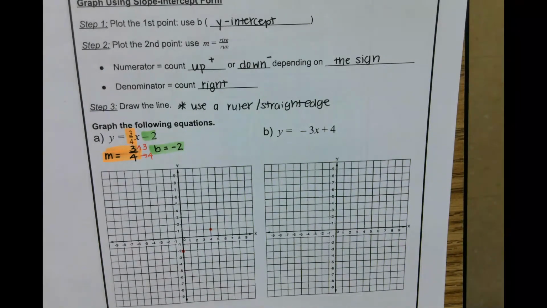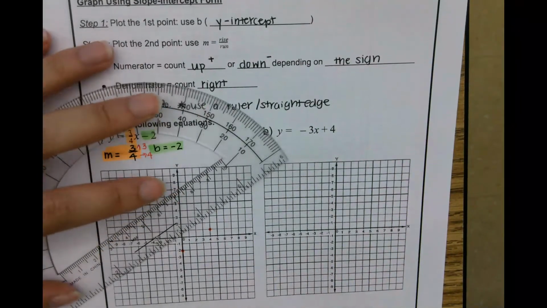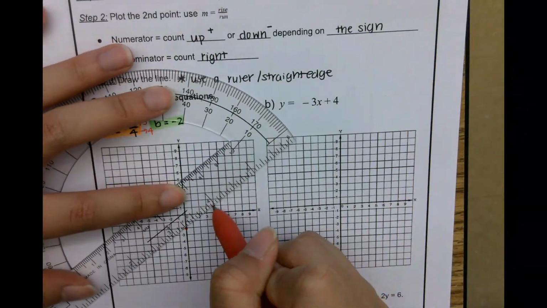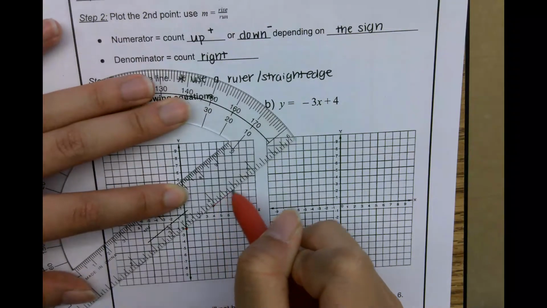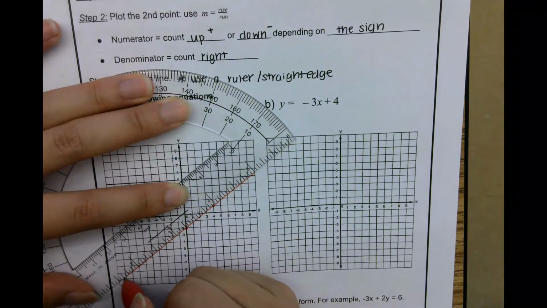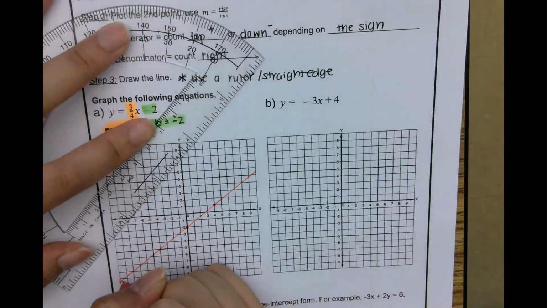The further and further we get from our 2 points, sometimes it gets less and less accurate because our ruler isn't good or something like that. So please be careful. Make sure you're going directly through those points. And so here is my line.